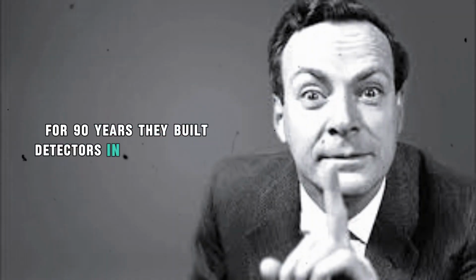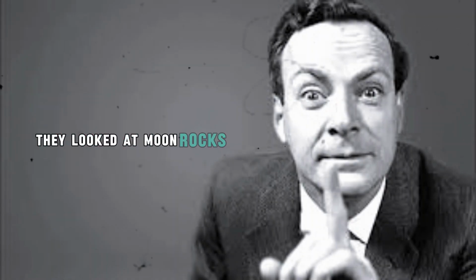So physicists have been hunting for this thing for 90 years. They built detectors in basement labs. They looked at moon rocks. They looked at the bottom of the ocean. We have never found one, not one. It is the Yeti of physics. Why? Well, there is a theory.